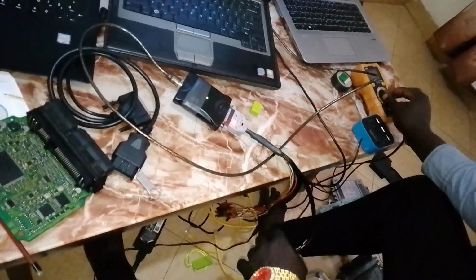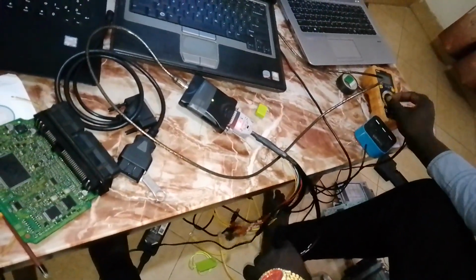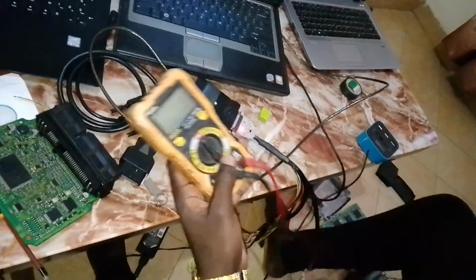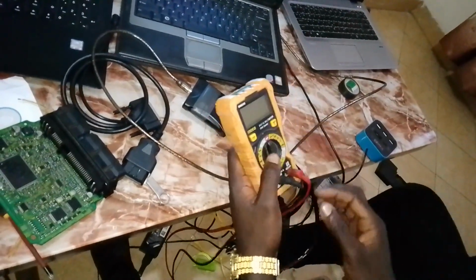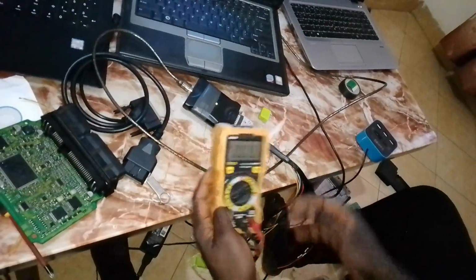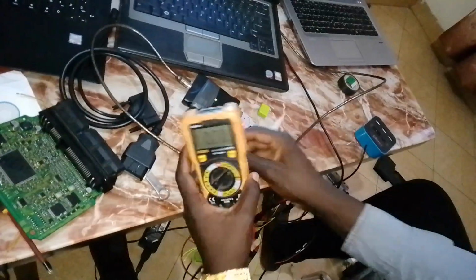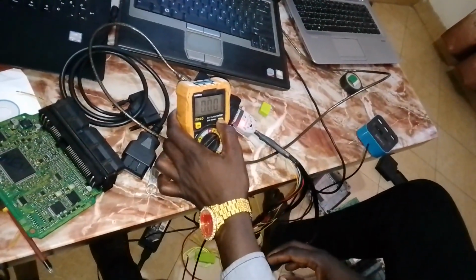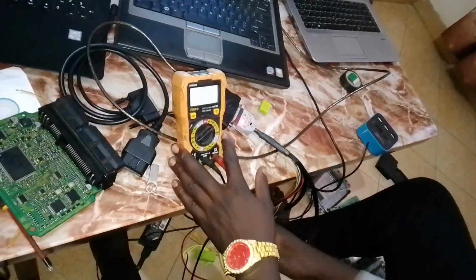That is where the multimeter comes in. You can use the multimeter to verify if the voltage is coming the way it should.